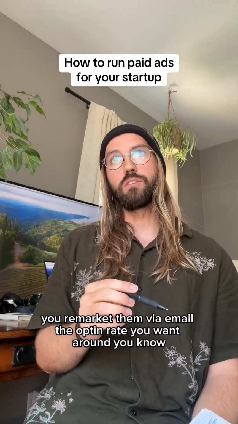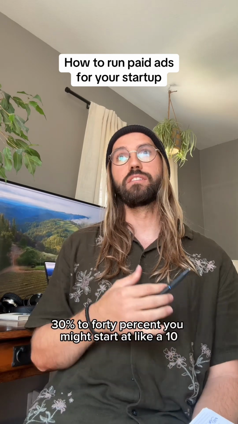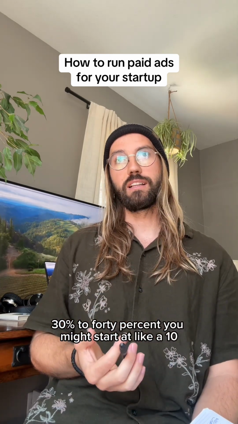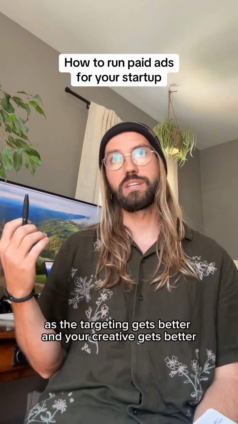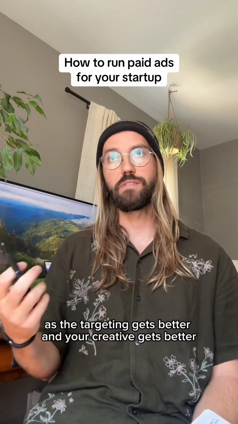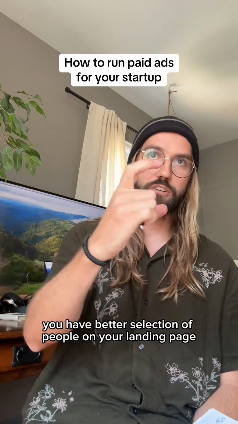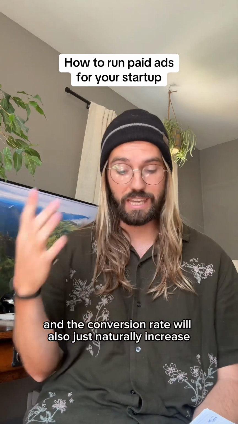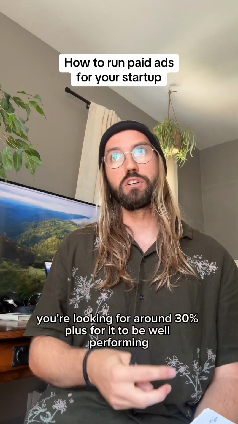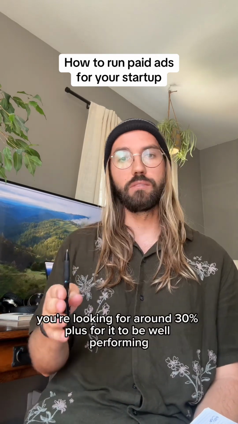The opt-in rate you want around 30% to 40%. You might start at like 10, 15%. You have to optimize your landing page to get it up there. And then also as the targeting gets better and your creative gets better, you have better selection of people on your landing page, and the conversion rate will also just naturally increase. But anyway, you're looking for around 30% plus for it to be well performing.